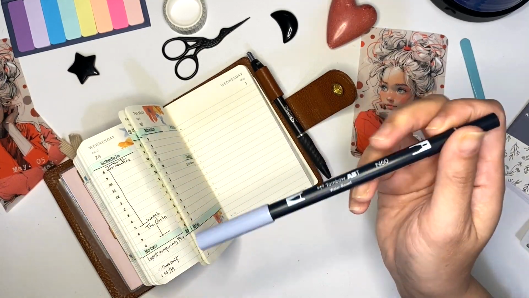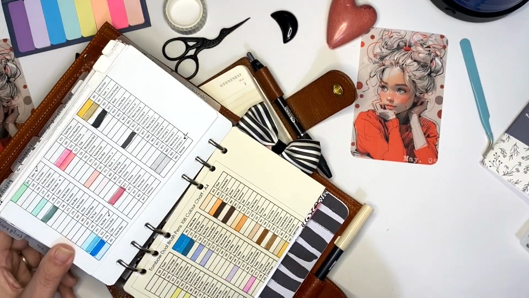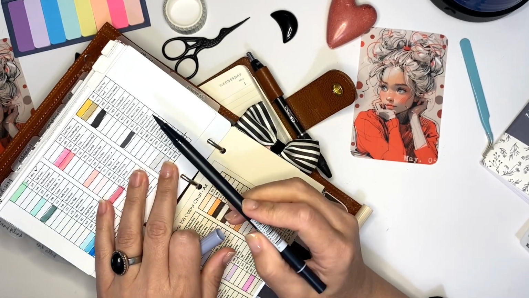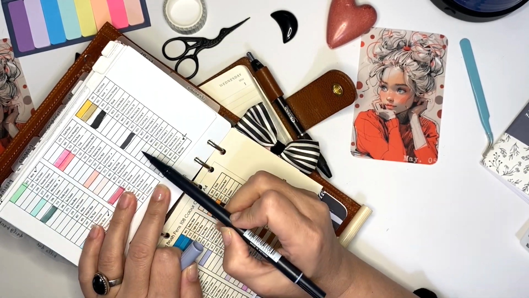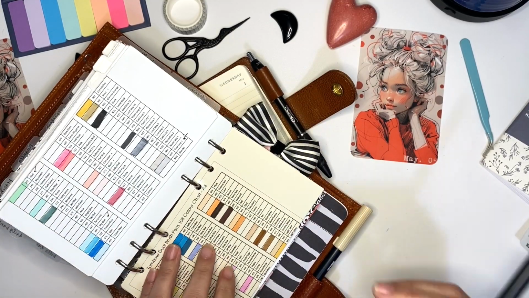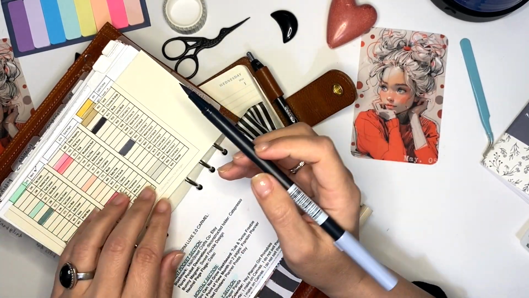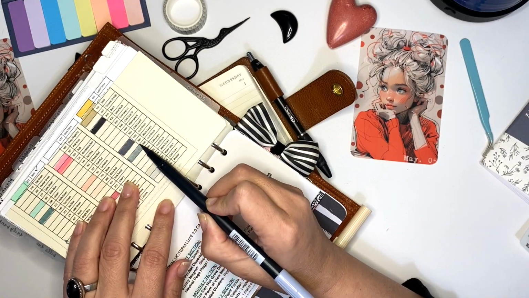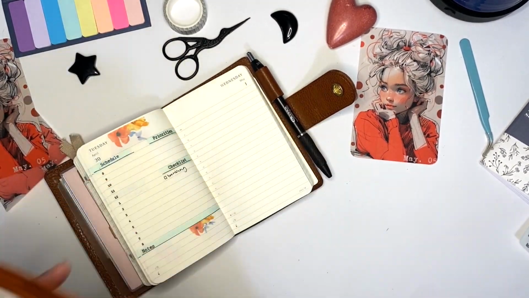How come I don't have this? Sorry, side note, guys. I'm wondering why I don't have this in here. N60, this is N60. This must be new and I didn't add it to my collection. N60. All right, now it's in there, sorry.